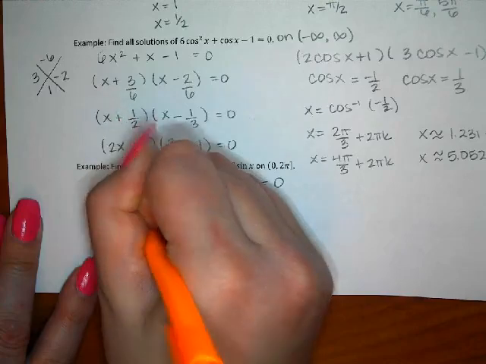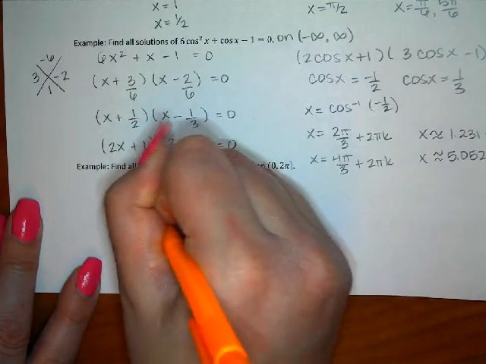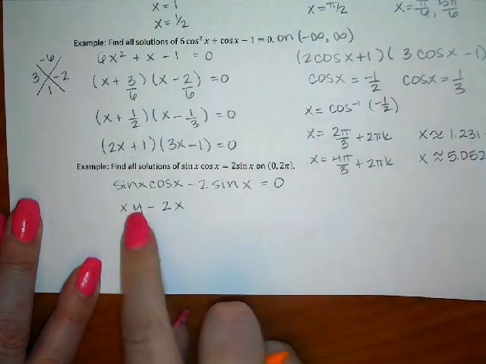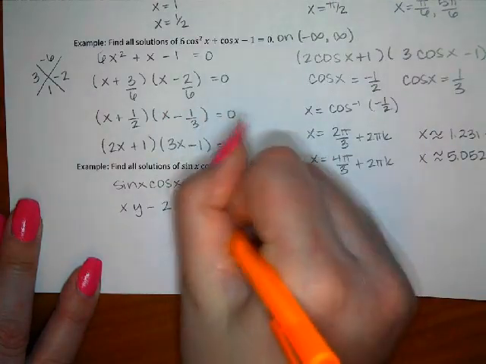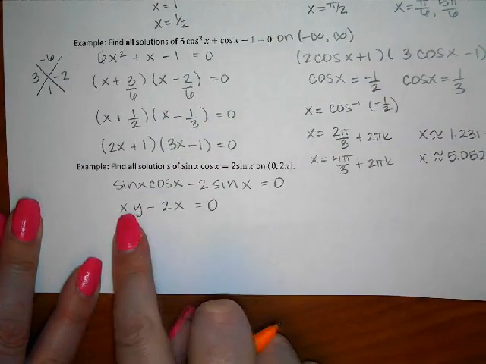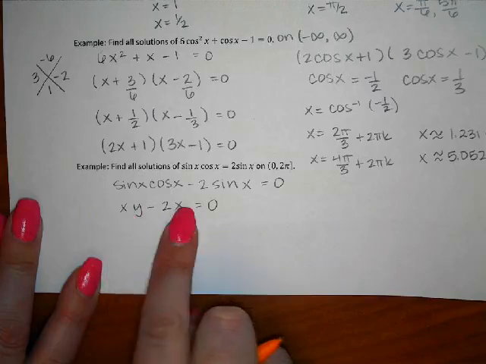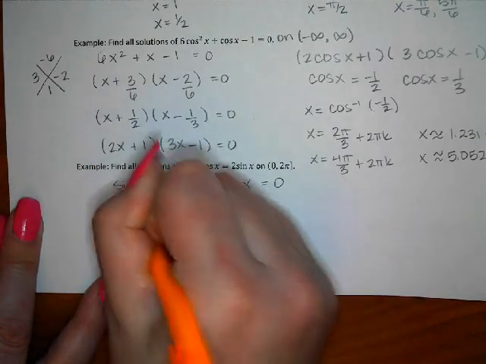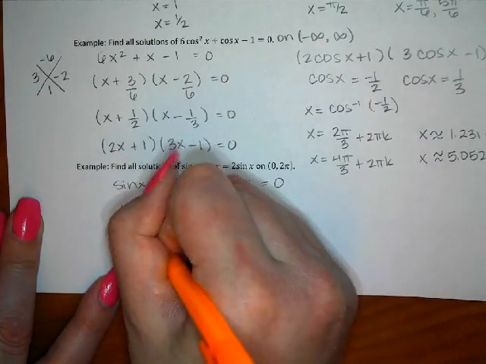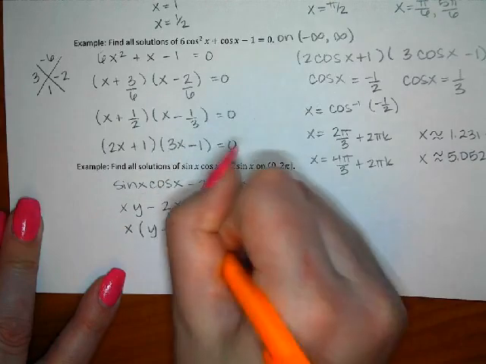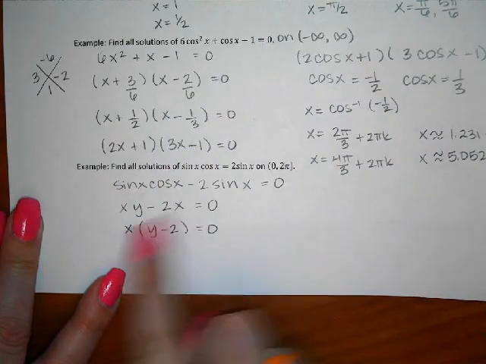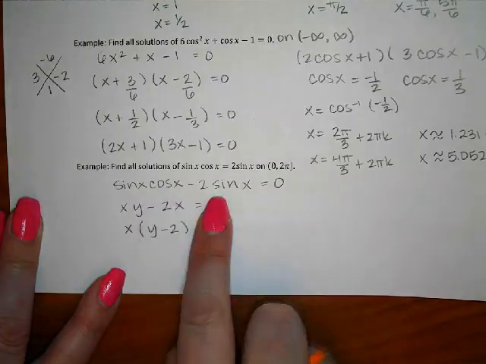So if you look at this one, you can see that there's a GCF of x that you would factor out, and then your leftovers would be y minus 2. So if I look at that in terms of this problem, I could see that sine is like my GCF of x, and then cos minus 2 are my leftovers.